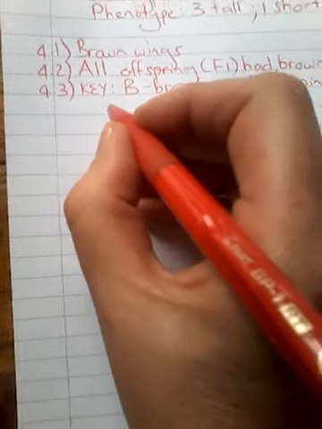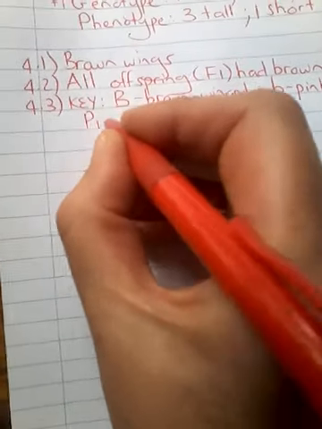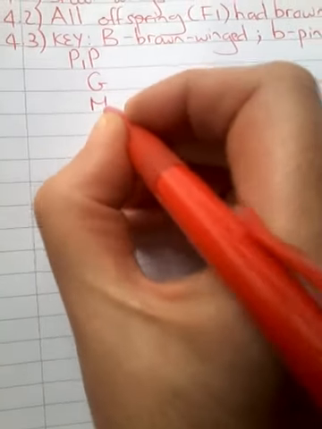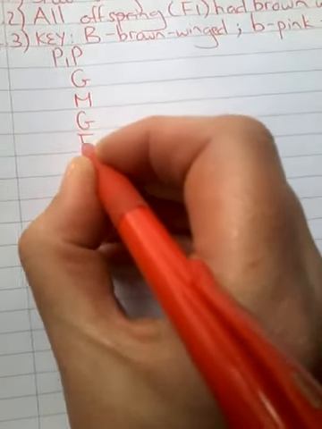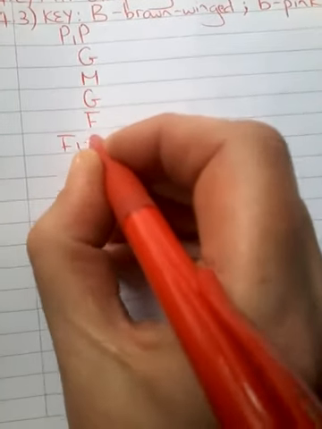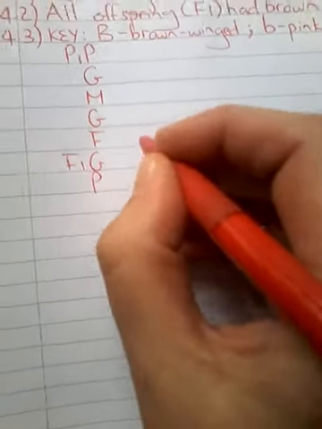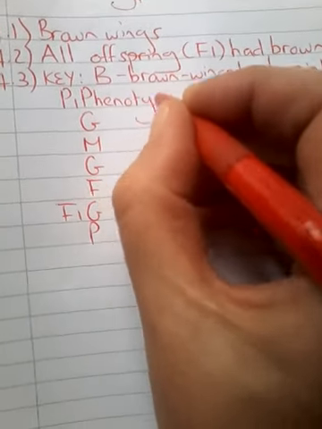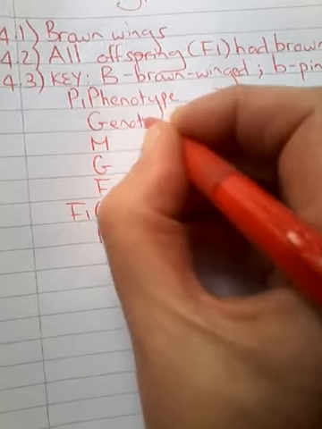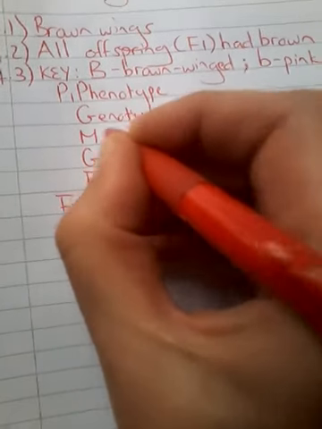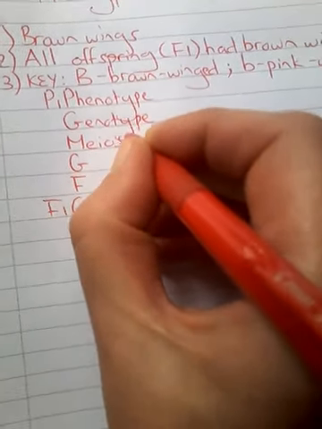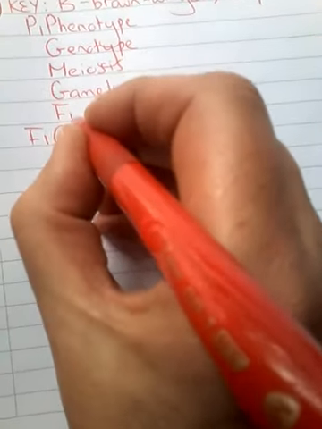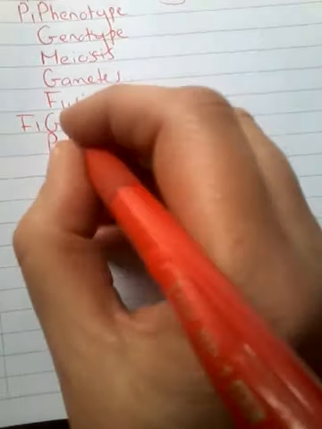Okay, then again, we have our silly little rhyme. PIP gets me greedy for fig pie. Phenotype, fusion or fertilization.